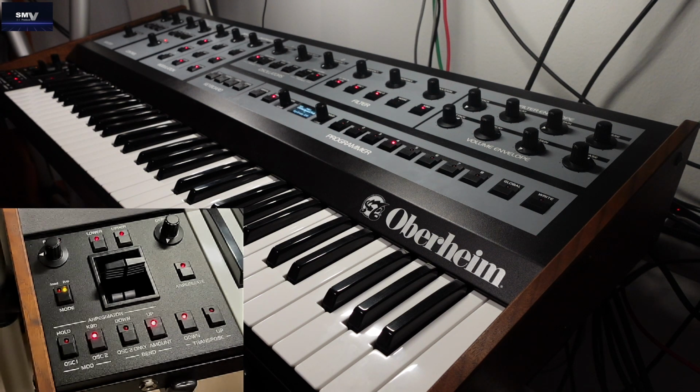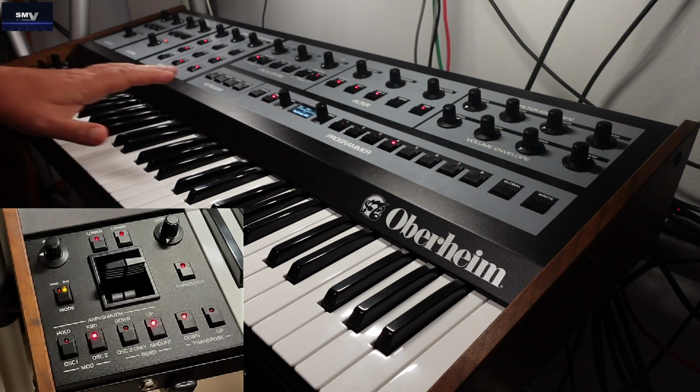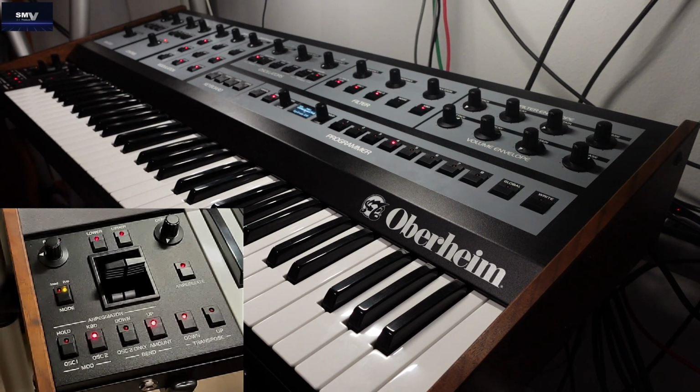So I think that I covered pretty much what we have to say about these two synthesizers, and both of them are very beautiful, great sounding, and I'm very happy I bought both of them. I feel really lucky to own these two beautiful synths.